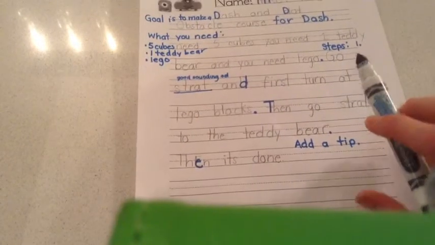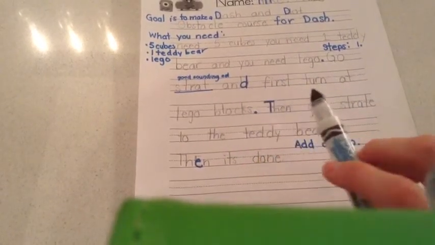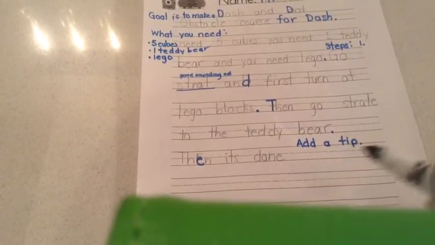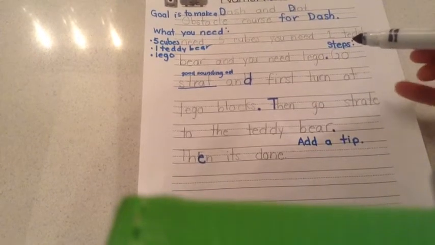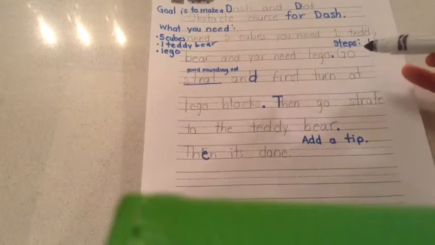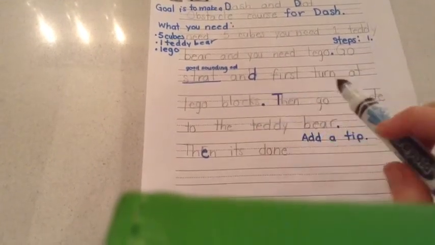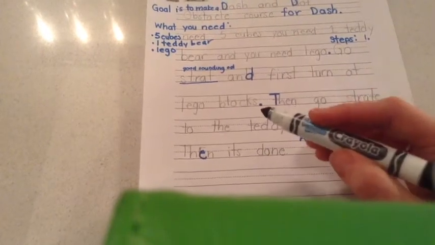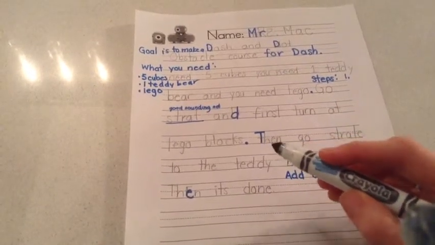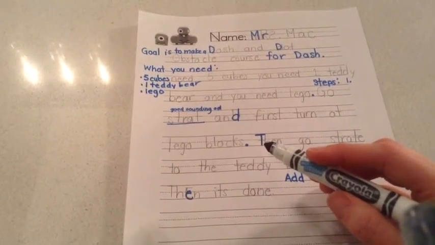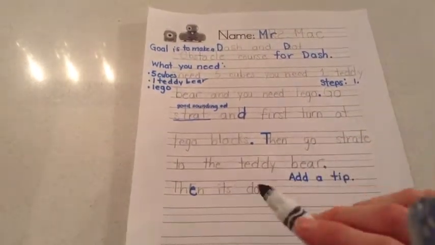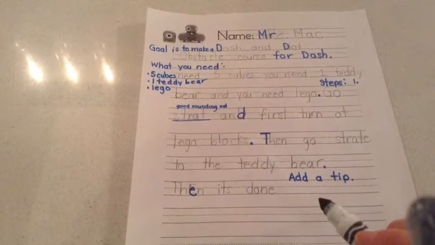The next thing I said is that I said go straight and first turn at Lego blocks, then go straight to the teddy bear. Then it's done. In my writing conference, Mrs. McDonald also said that I need to write steps, and I need to number my steps. Number 1, go straight and first turn at Lego blocks. I forgot to put a period at the end of my sentence, so Mrs. McDonald added it for me. I know that I have to have a capital at the beginning, so we talked about that as well. So I'll have to change that to a capital. Then go straight to the teddy bear and add a period at the end of that sentence.